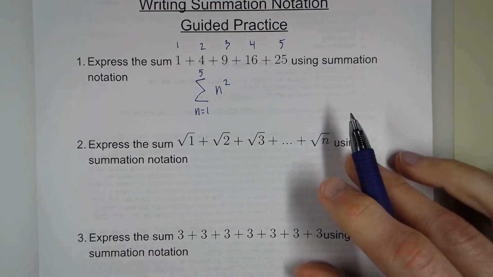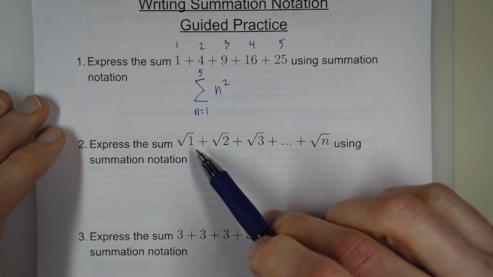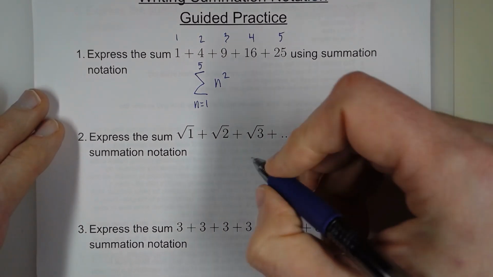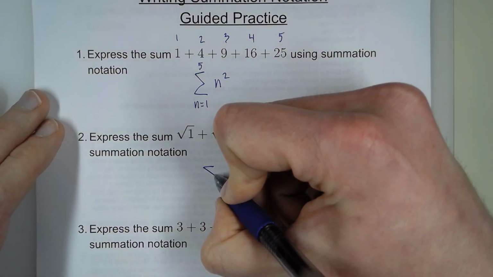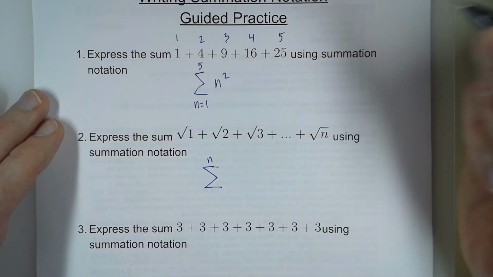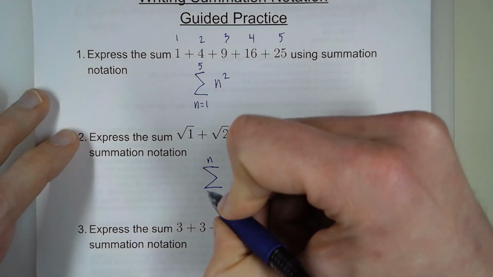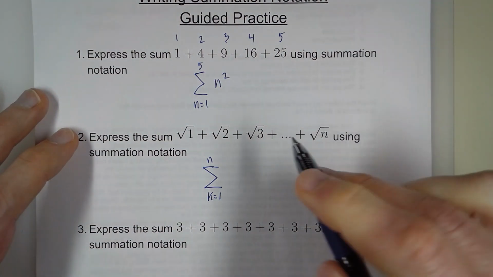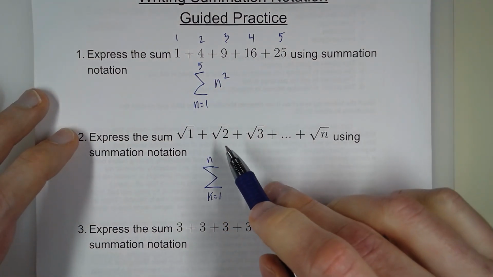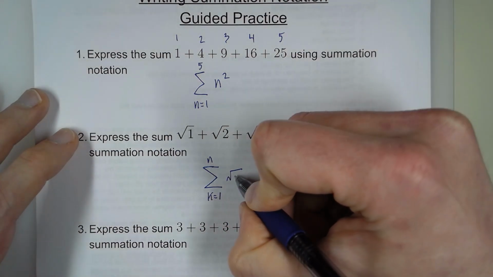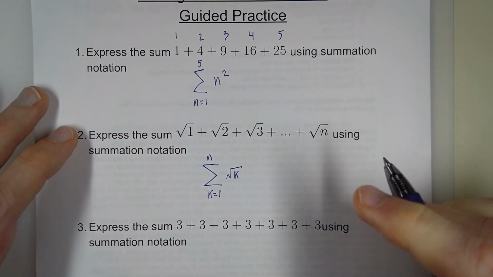So number 2, here we want to express this sum. Now we're starting with 1, and we're going all the way up to n. That's important to notice because we can't use n in our formula, because n is the last number. So we have to use some other letter. I'll just use k. k equals 1. And what are we doing with 1, 2, 3 all the way up to n? Well, we're taking the square root. So that means the square root of k.